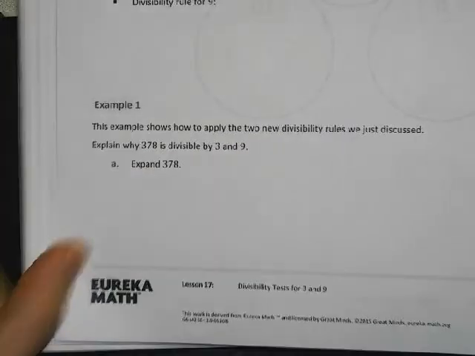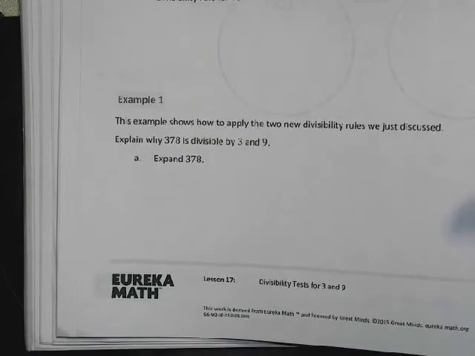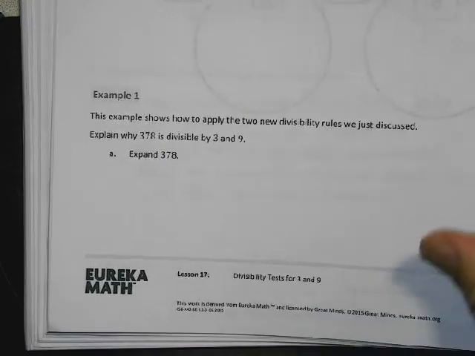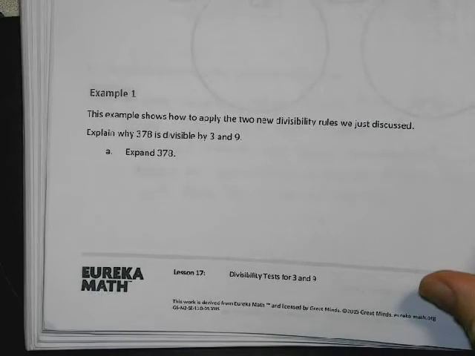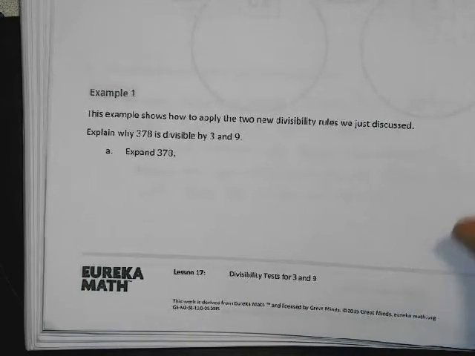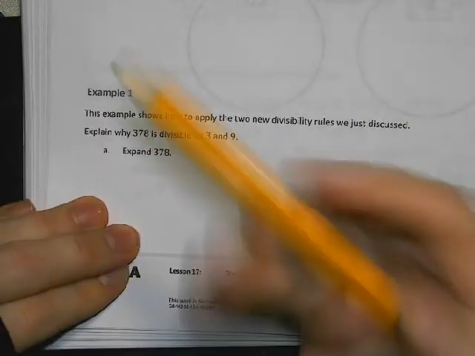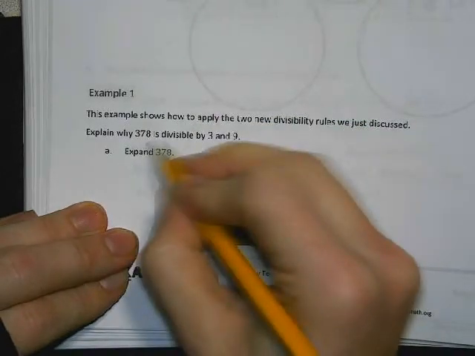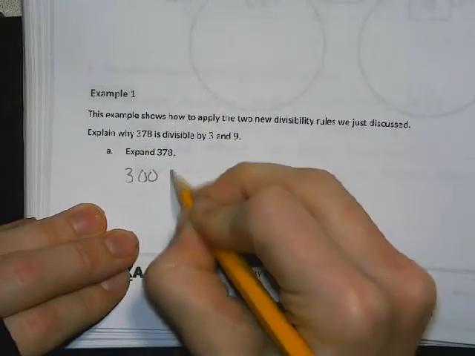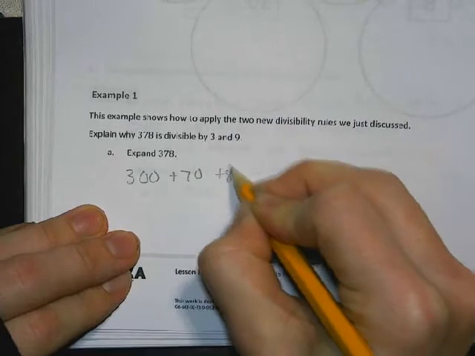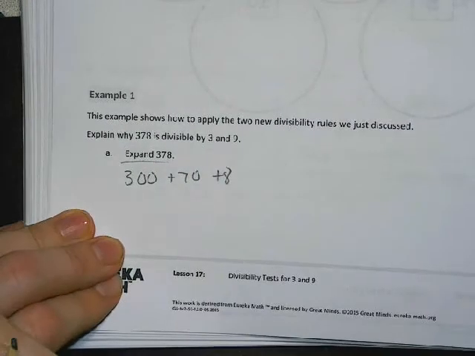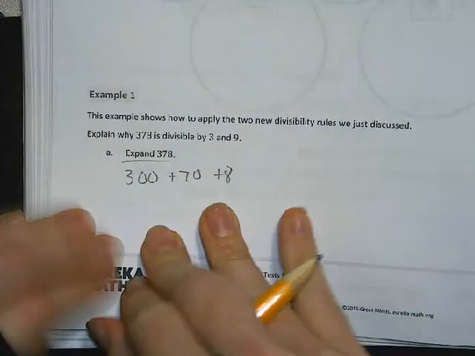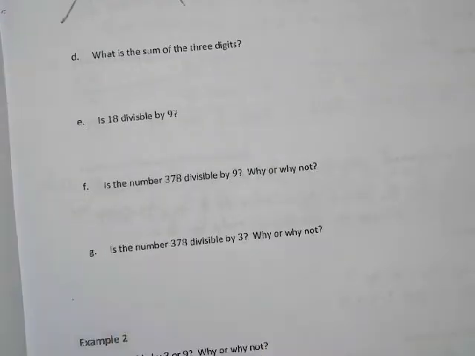Starting with the first example. This example shows how to apply the 2 new divisibility rules we just discussed. Explain why 378 is divisible by 3 and 9. So first, it tells me to expand it. So that would be 300 plus 70 plus 8. This is just a reminder of how you expand a number. We're going to skip B and C and go straight down to where we apply the rule.